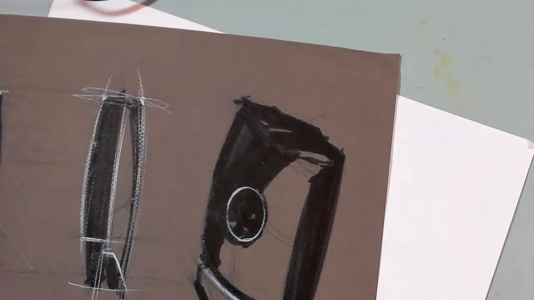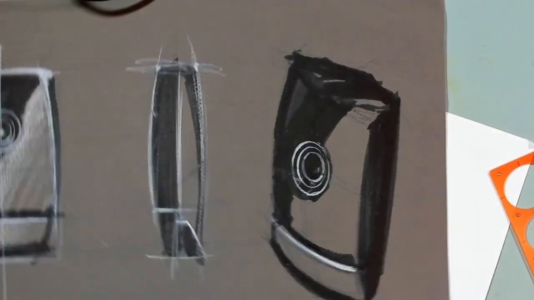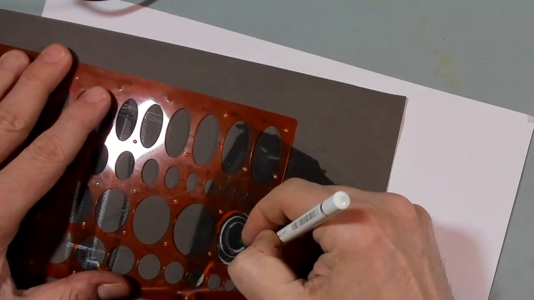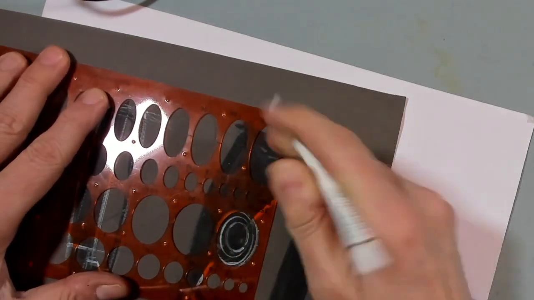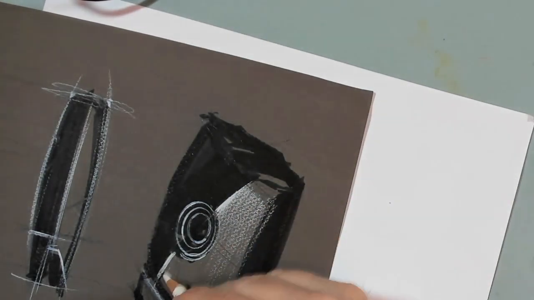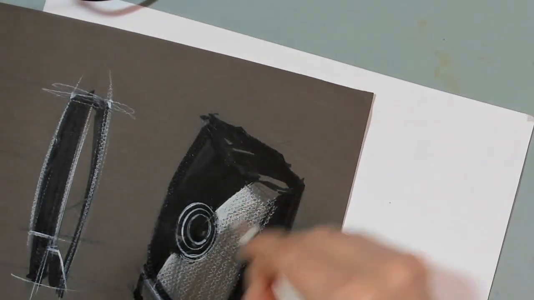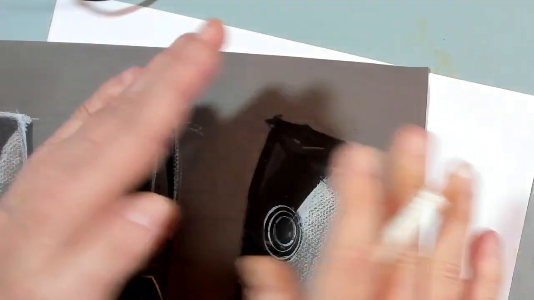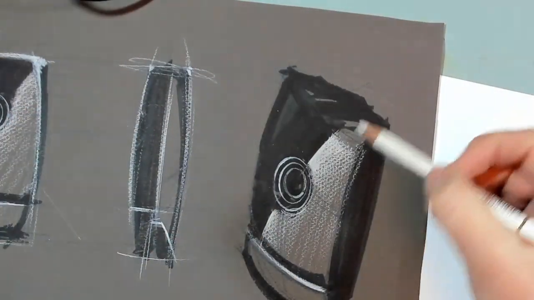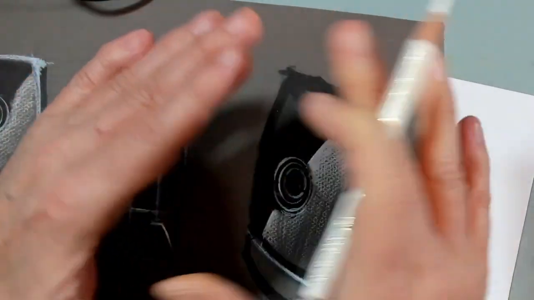You see? Not bad. Even if you don't have the right size, you can always move around to try to find the right curve. Now, because the surface is a little bit curved, as you can see, I go very strong and then I go light because I want to make sure that I get that feeling, you know?